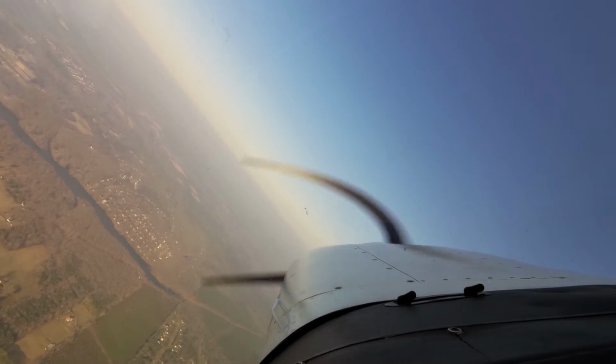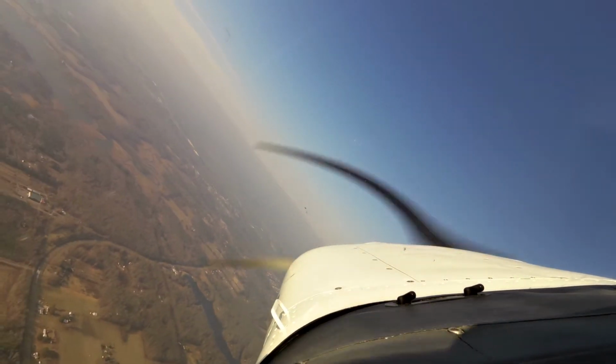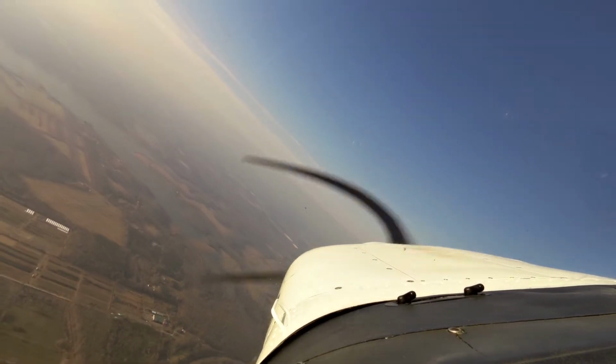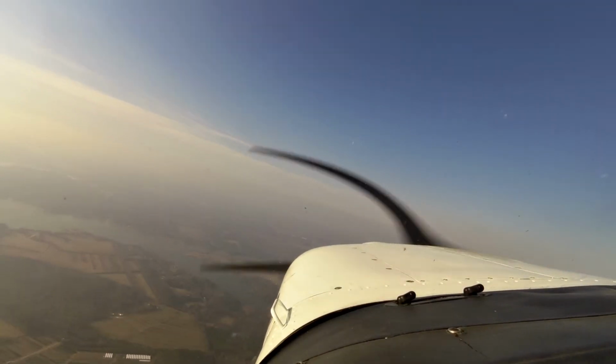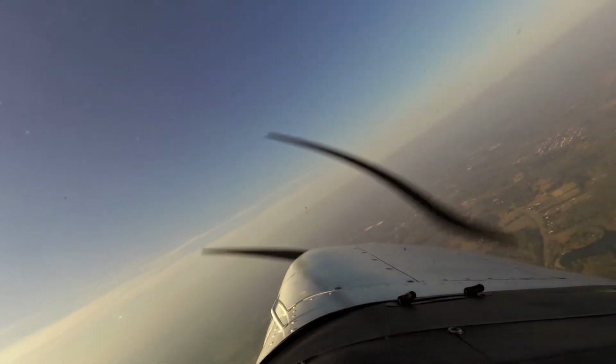Am I heading again? I want to go the other direction. I just add that right rudder as I'm rolling right. I push forward through it, watching the horizon, just keeping that horizon nice and steady, and letting that back pressure come back out.